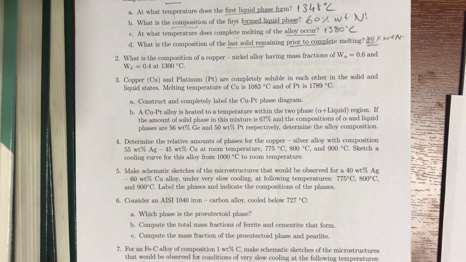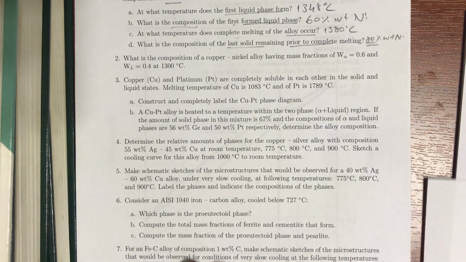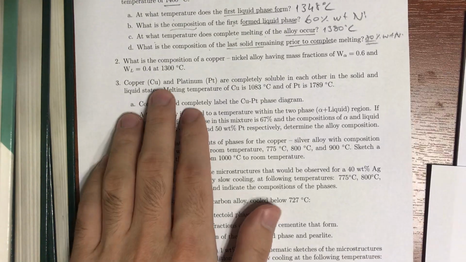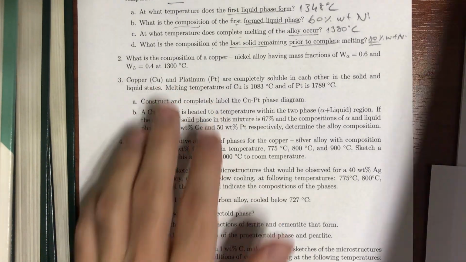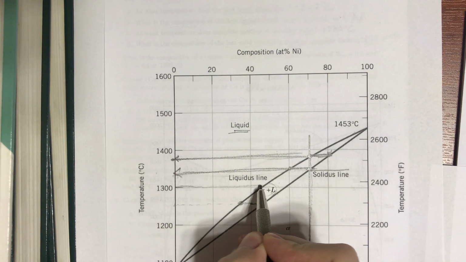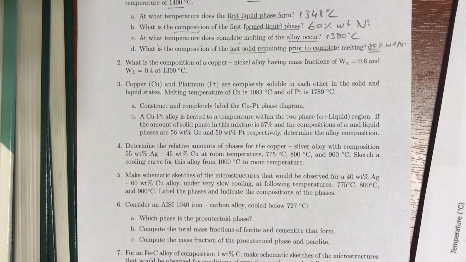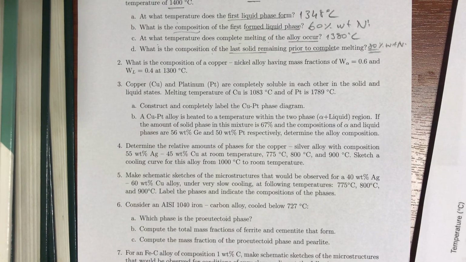Question 2 is about the same alloy system, copper and nickel. The temperature given to us is 1300 degrees Celsius. So we are here, between these points. How do I know we are between these points?